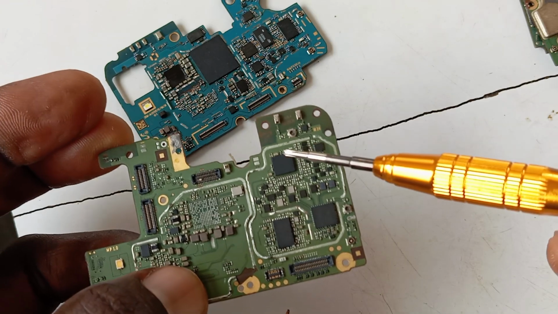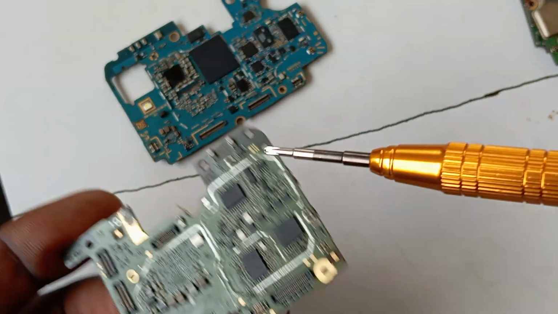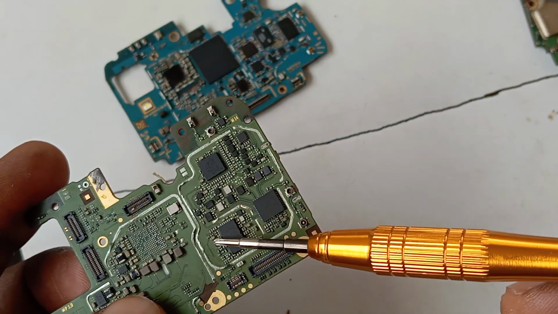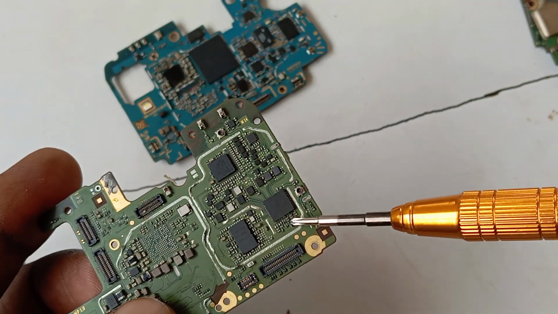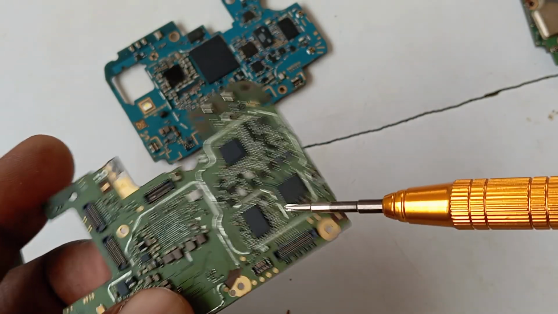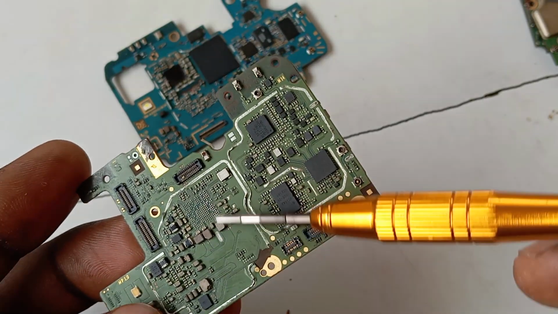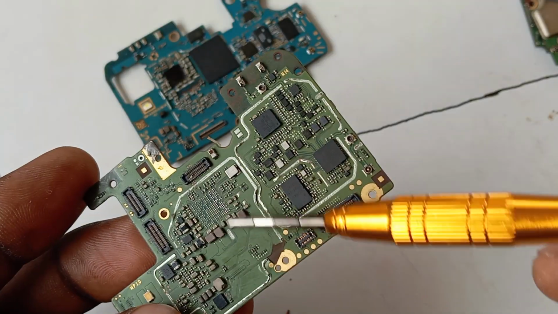And then how to identify the network section. To identify it is not difficult. You see that the shield on this side is marked. You see that the areas are marked. And then you see that this part does not have bigger capacitors like the power section on this other side. You see that this other side is also marked, but this side has bigger capacitors.